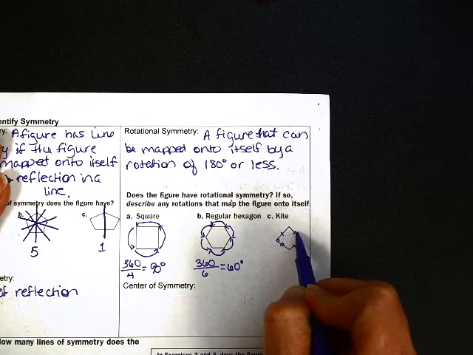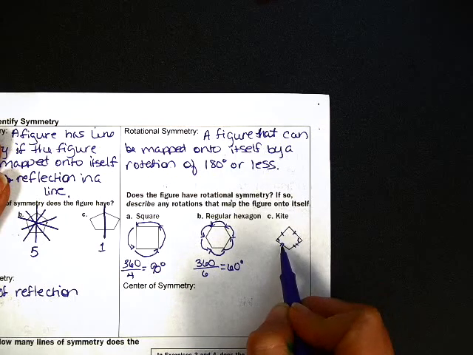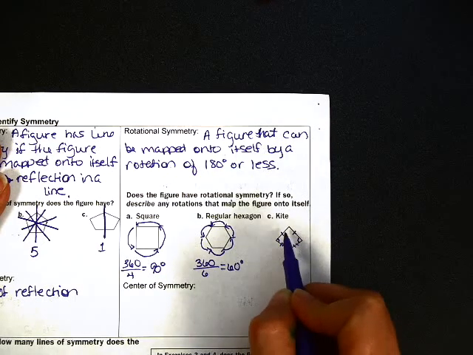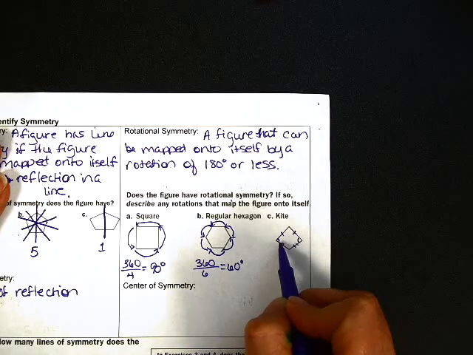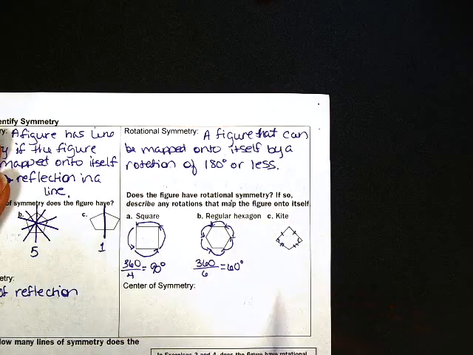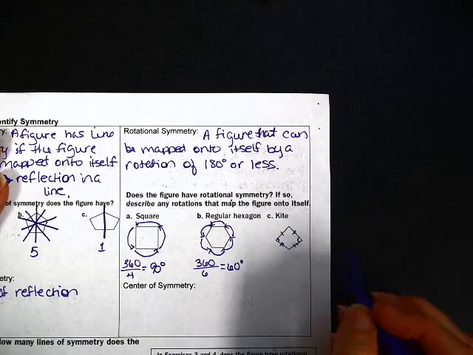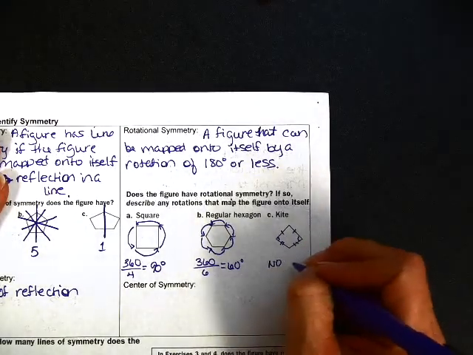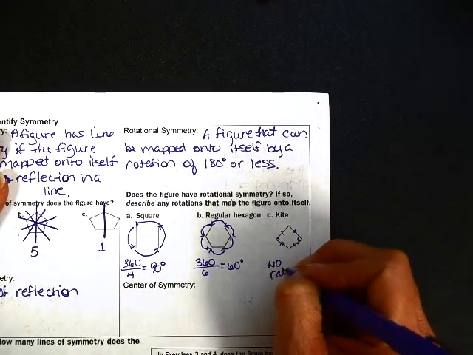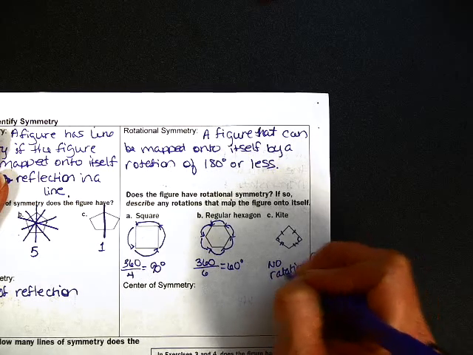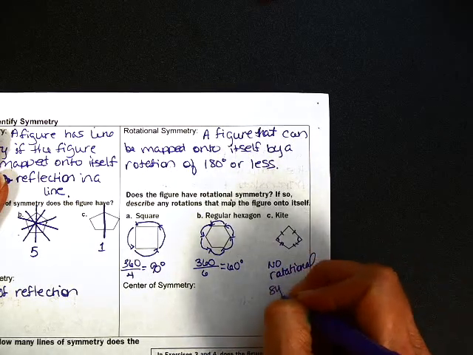But these two sides here are not congruent to these two sides, and these sides here would be mapped on to these down here. Since they are not congruent, it would not have rotational symmetry. So this has no rotational symmetry.